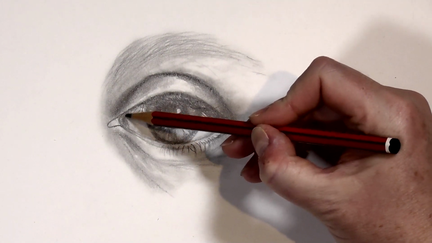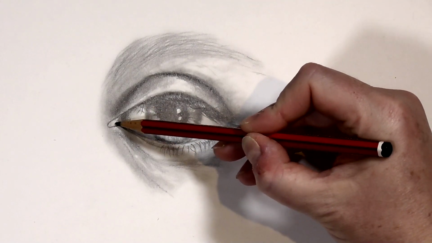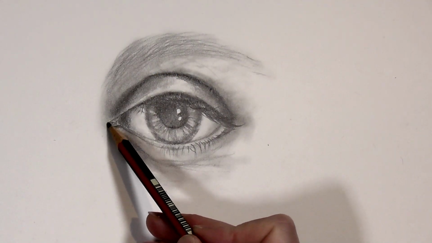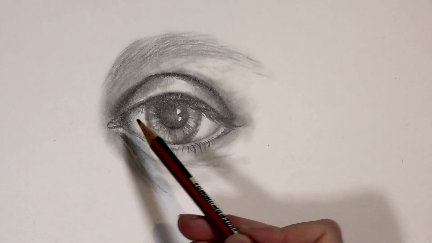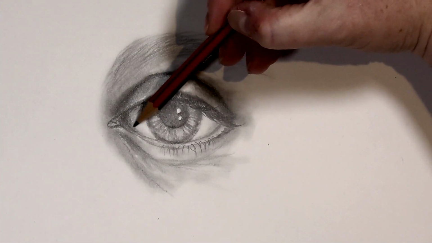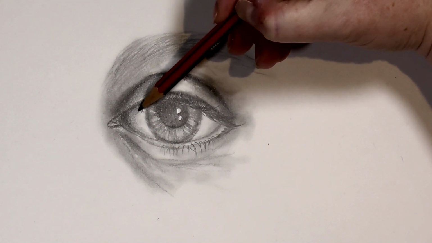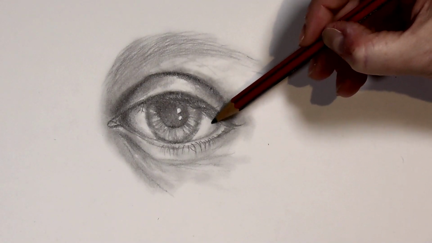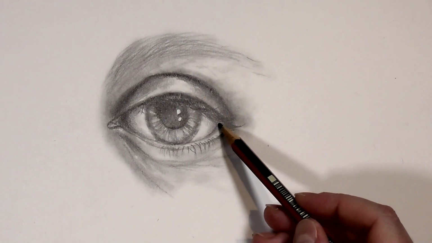so I'm just going to define that corner a little bit as well, because you get the feeling of the eyeball going back to the duct a little bit more. So it's an intuitive thing. Drawing anything is an intuitive thing. You have to really observe closely the thing that you're drawing and try and find the truth of it, just looking always, and then making your marks respond to what you're seeing. Okay.